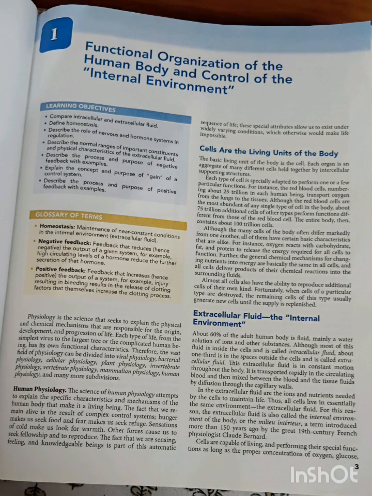So here some important terms are there, glossary of terms. First is homeostasis. Maintenance of near constant conditions in the internal environment, that is in extracellular fluid. So it is basically the maintenance of the near constant conditions in the internal environment in extracellular fluid.